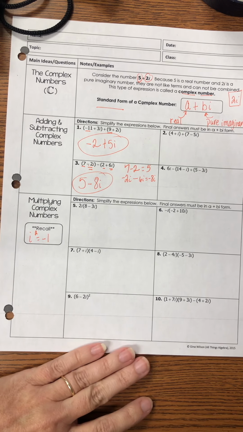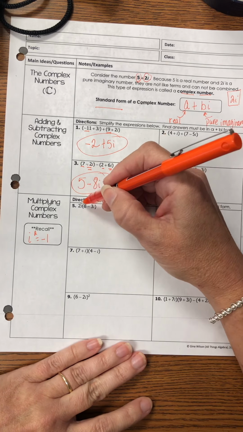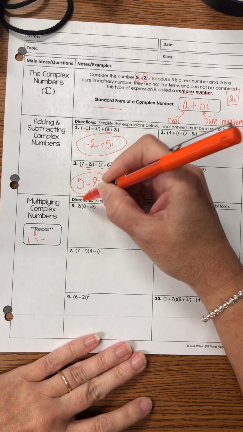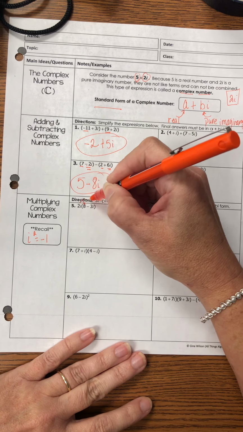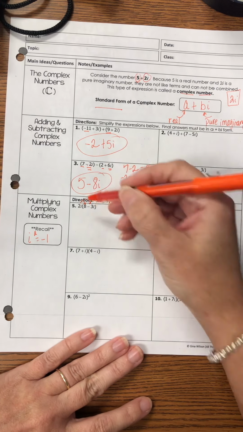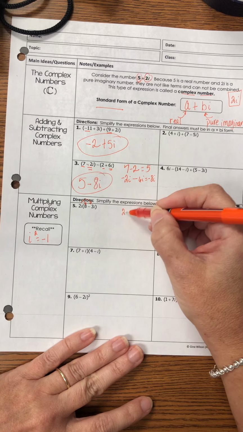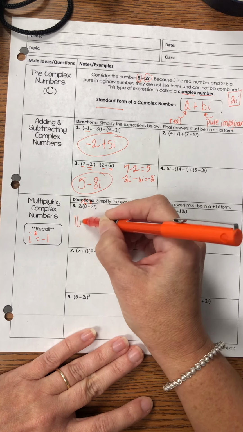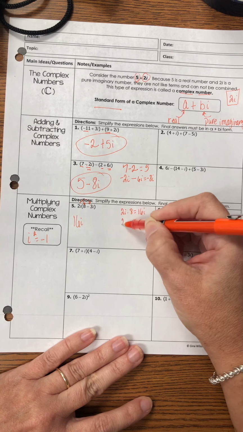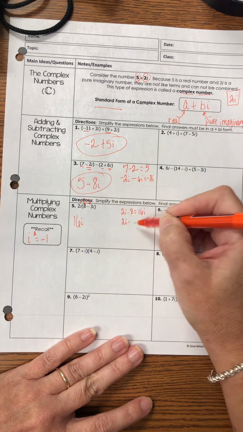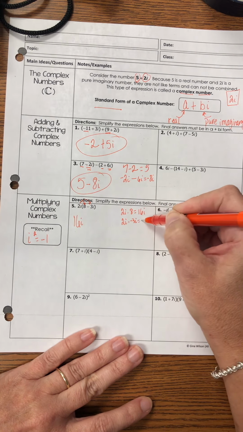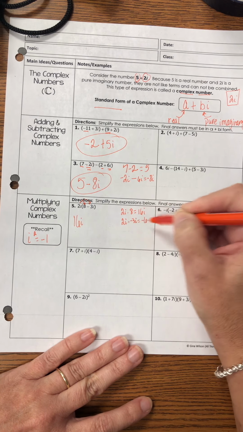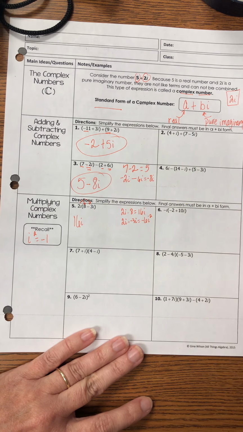So if you look at number 5, you can see that we have a binomial times a monomial. So we're going to distribute to our two terms. We have 2i times 8. That's going to give us 16i. And then we have 2i times a negative 3i. That gives me negative 6, and then i times i is i squared.